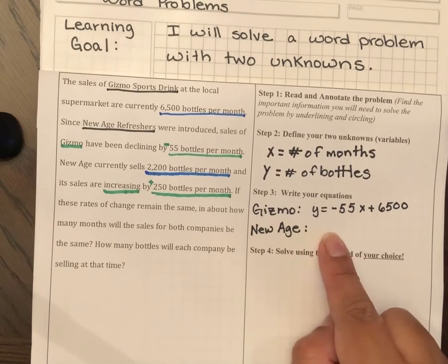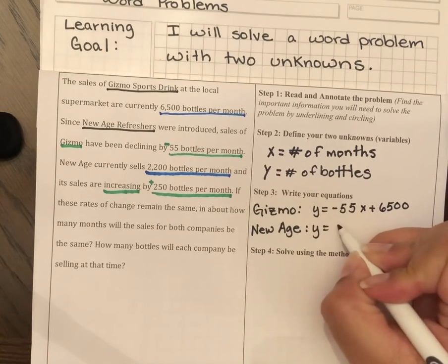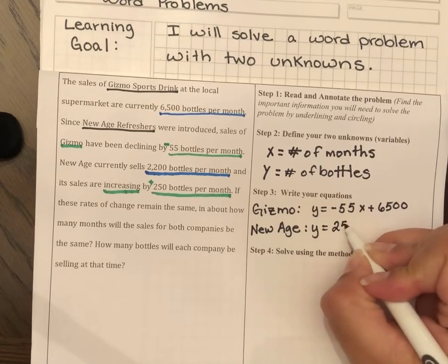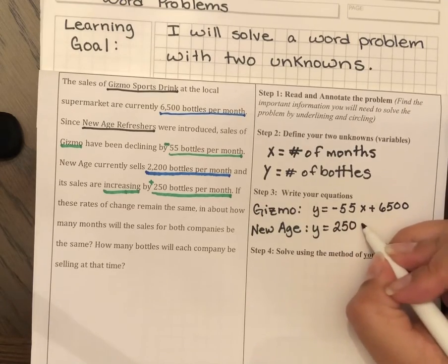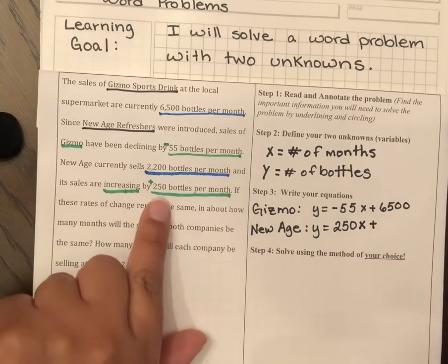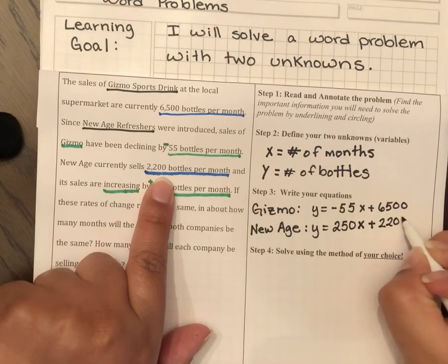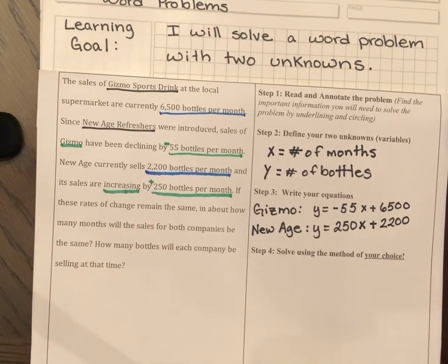Okay. So New Age is increasing, so that's going to be positive 250X, it's growing, plus they are starting with 2,200 bottles. Now from here I have my two equations.